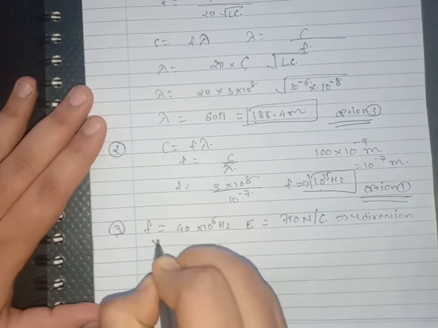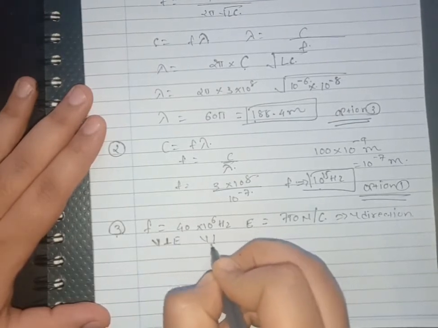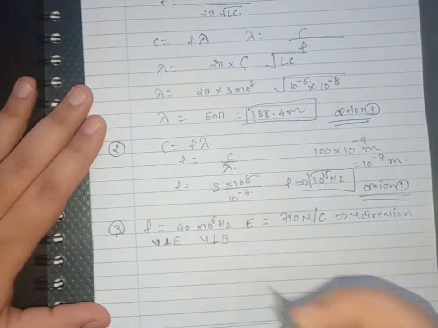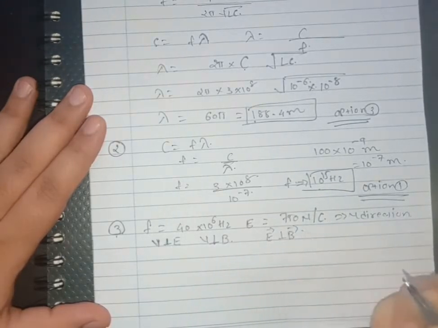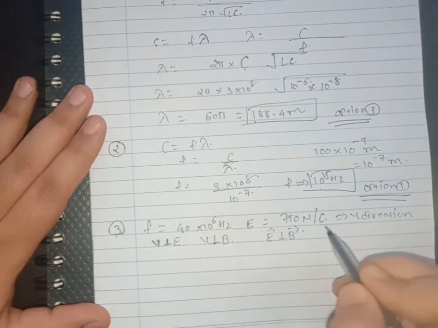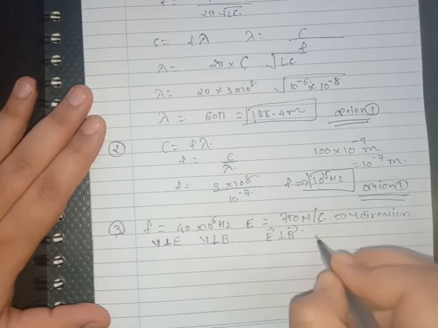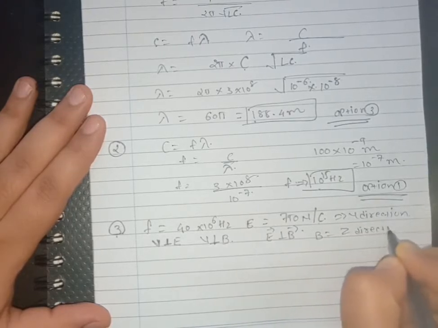Here velocity is perpendicular to electric field and velocity is perpendicular to magnetic field, as well as E and B both are also perpendicular. As the wave is traveling in x direction and electric field is in y direction, B will be in z direction.